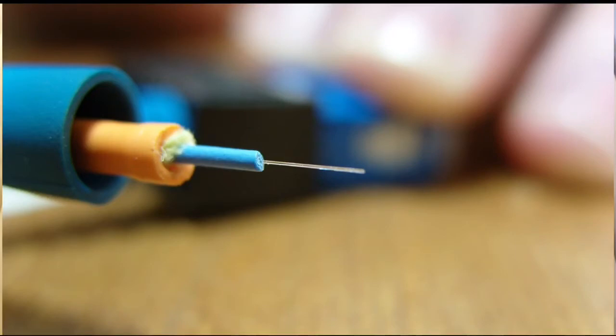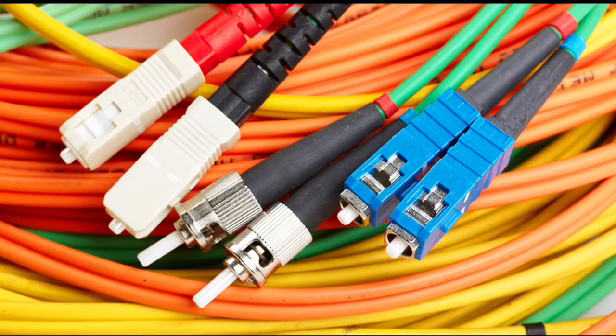So optical fiber has two types. The first one is single mode. It's used for long distances, has a small core and transmits infrared laser light. But the other one is multi-mode, which is normally used over short distances, has a large core and transmits infrared light. An optical fiber cable is made up of 1,000 strands of fiber.